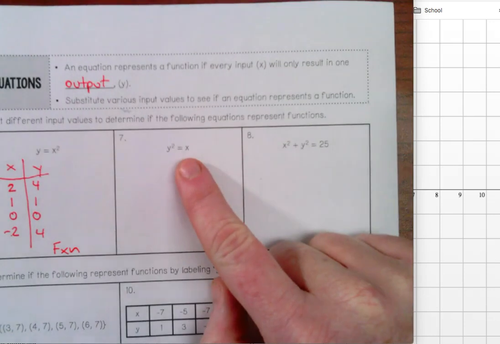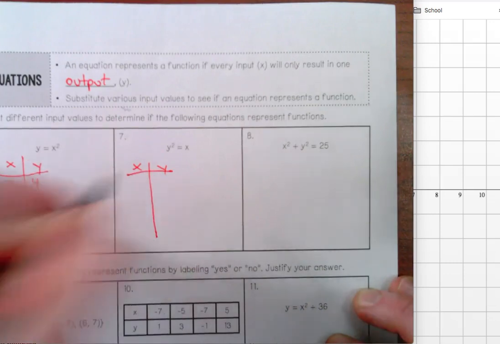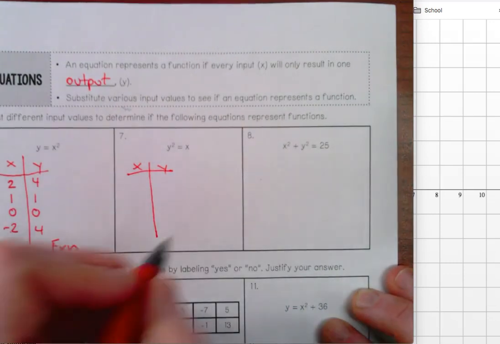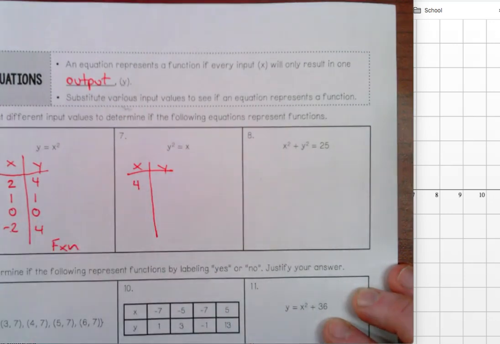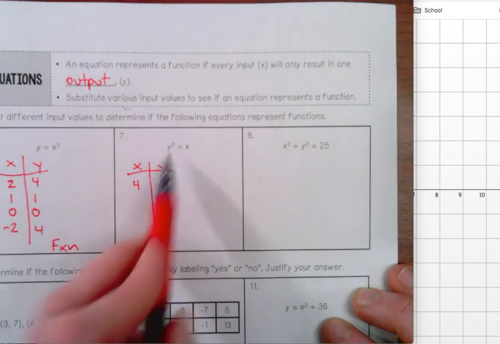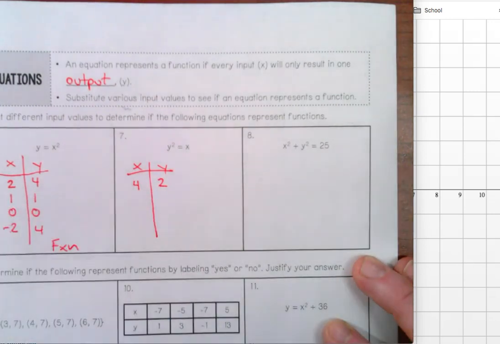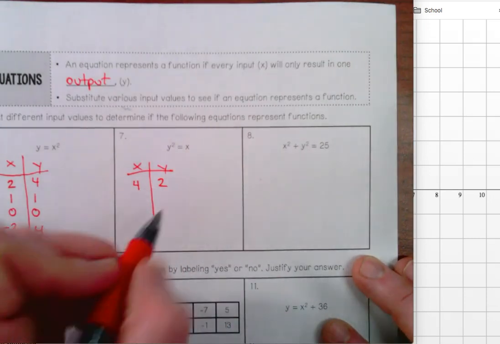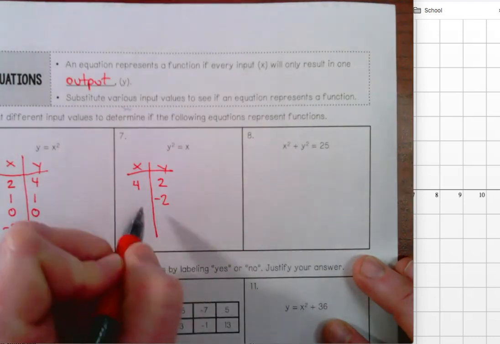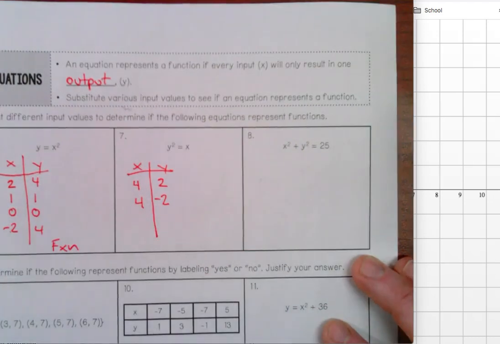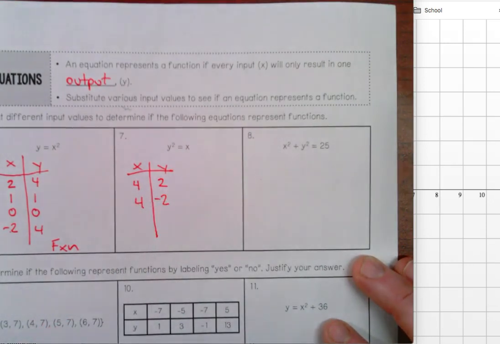Okay, let's take a look at this. All right. Let's say my x is 4. If x is 4, what squared produces 4? What multiplied by itself produces 4? Well, 2, right? 2 times 2 gives me 4. But look at this. -2 times -2 also gives me 4. So here, the number 4 has 2 different outputs. This is not a function.